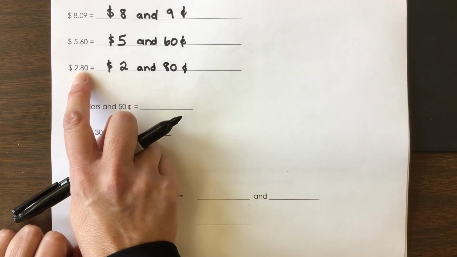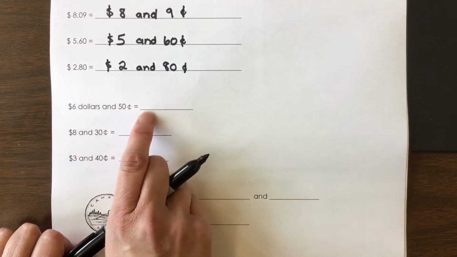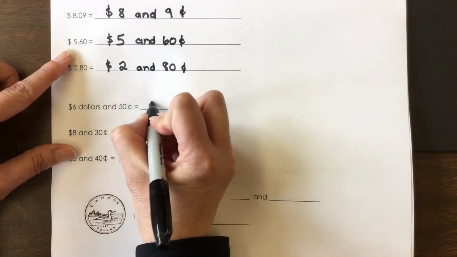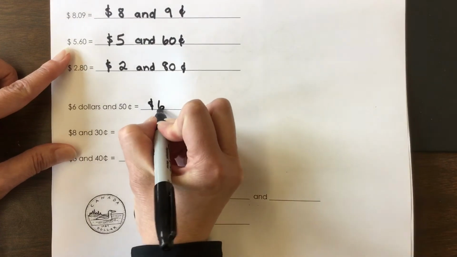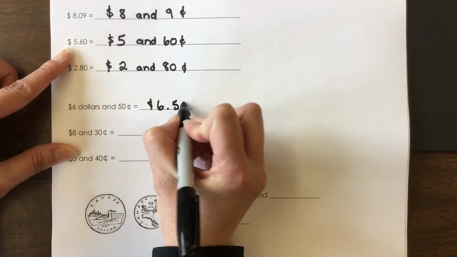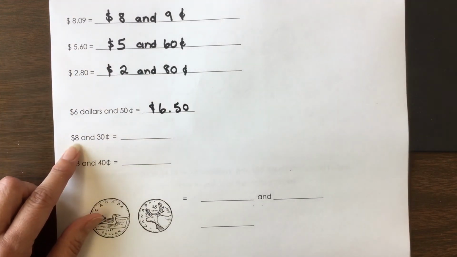This is what it looks like with new dollars and cents notation. So let's do that then. $6.50. How would I write that with new dollars and cents notation? Well, I would simply write this. Okay? $6, there's my decimal point. Now I can write my cents. 50 cents. Okay, $6.50.